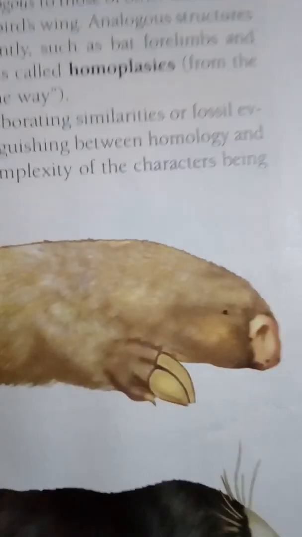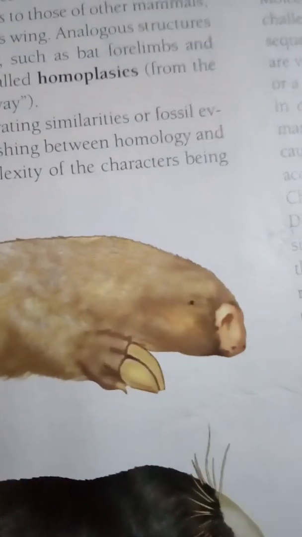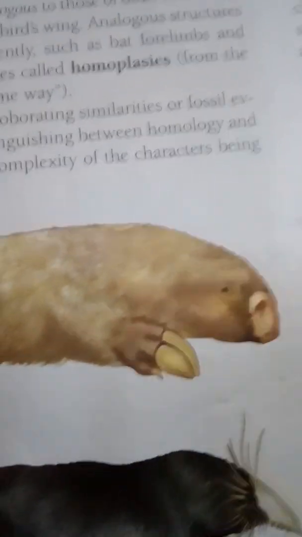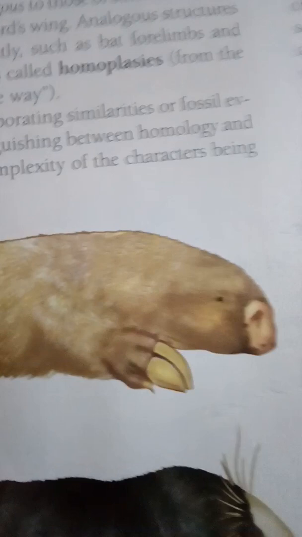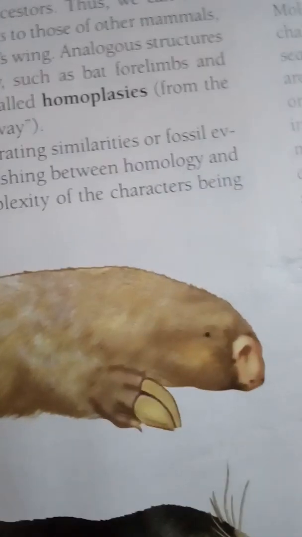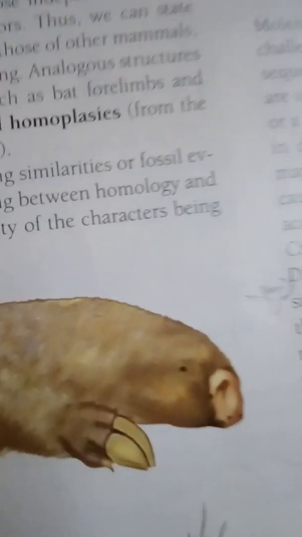Indeed, genetic comparisons and the fossil record provide evidence that the most recent common ancestor lived 120 million years ago, about the time that marsupial and eutherian mammals diverged. This ancestor and most of its descendants were not mole-like, but similar characteristics evolved independently in these two mole lineages as they adapted to similar lifestyles.